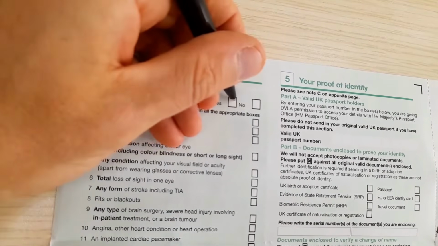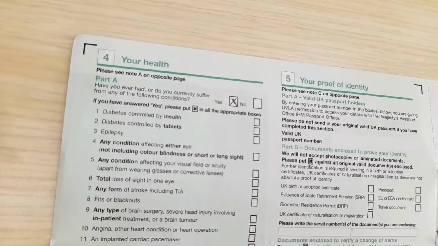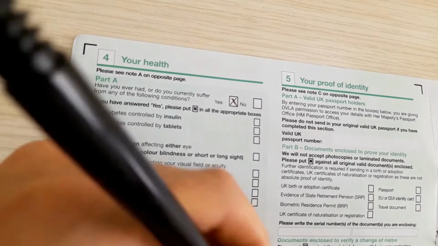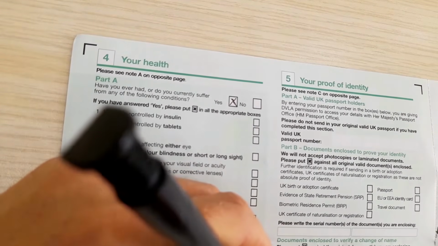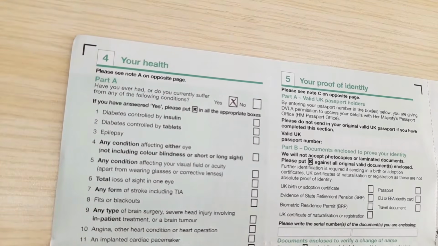We will tick yes or cross yes in the box, and then we'll select the issues I've currently got. So a serious problem with memory or periods of confusion, you tick the relevant boxes and the boxes that are relevant to you. Okay?